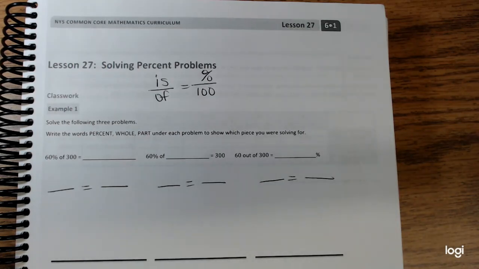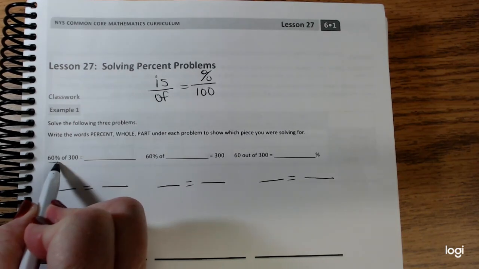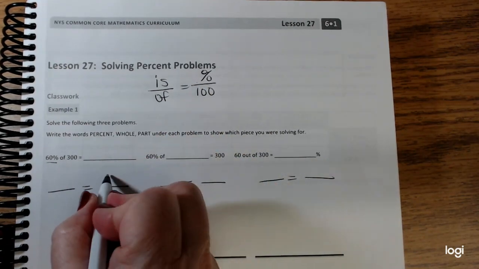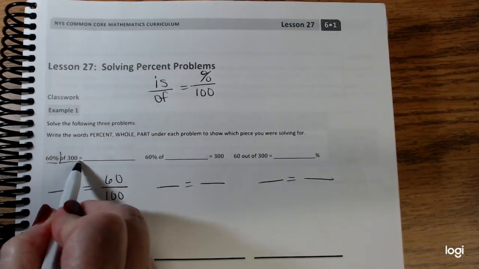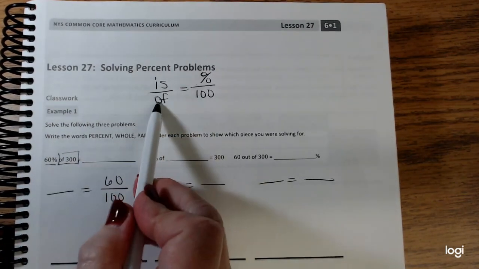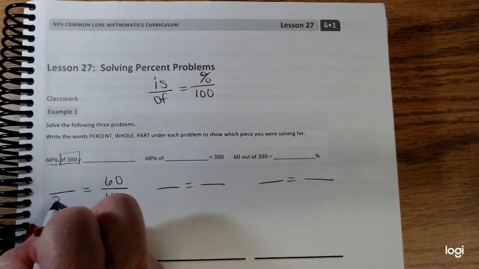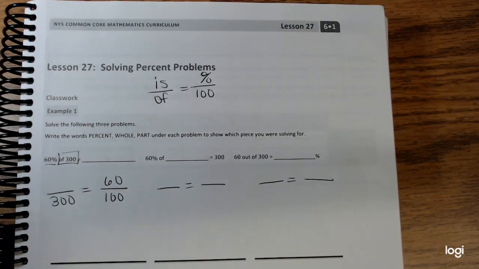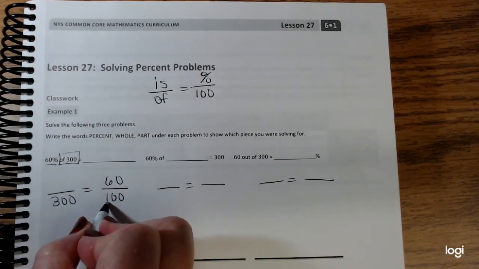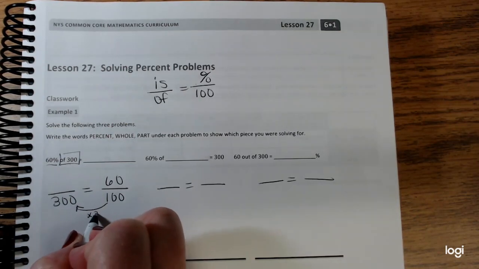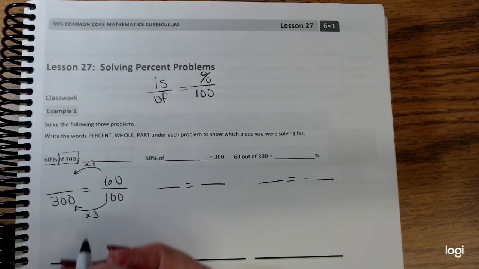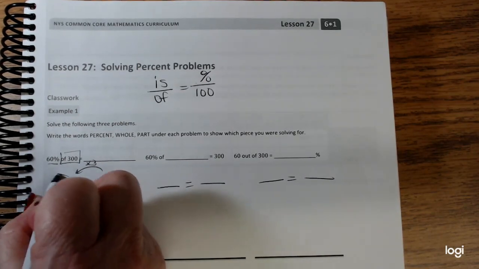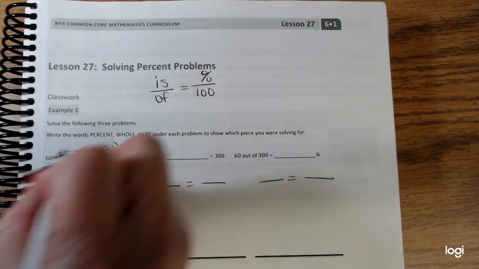All right, well, hopefully you paused your video. 60%. Percent goes over 100. This says of 300. Of goes on the bottom. Some of you might have noticed you could multiply here times 3. Multiplied here times 3. And your answer here is 180.